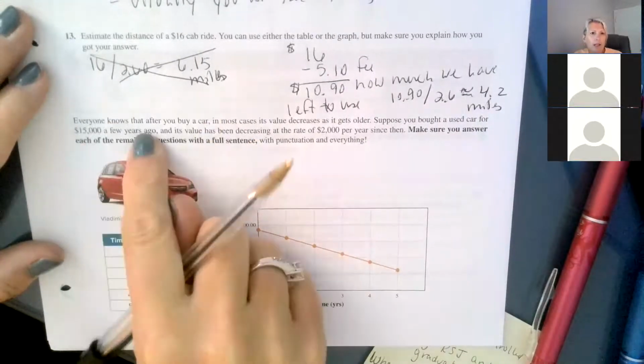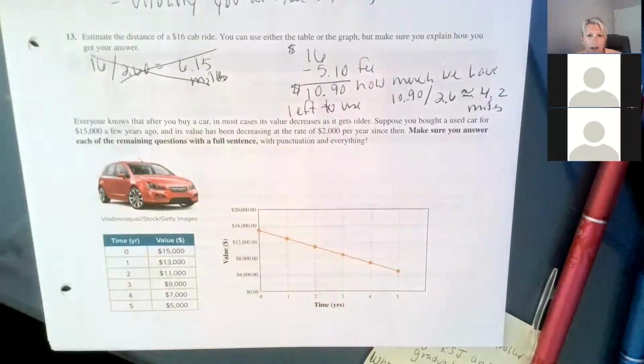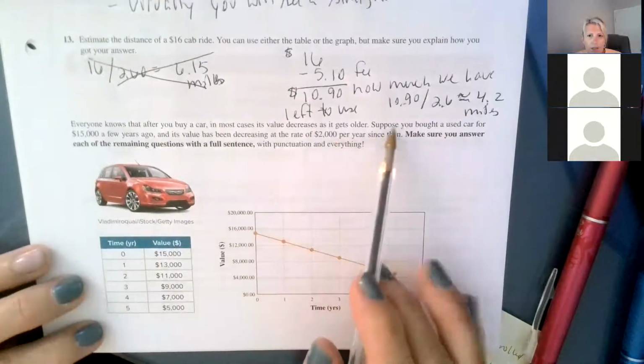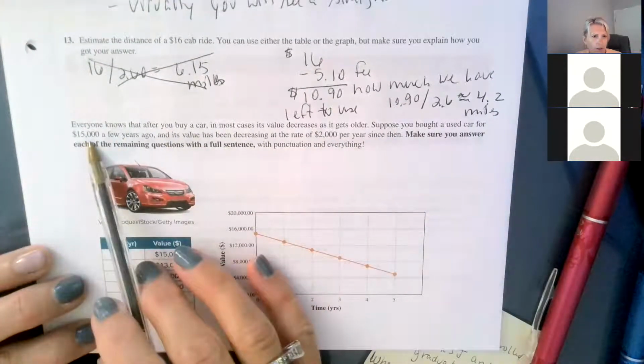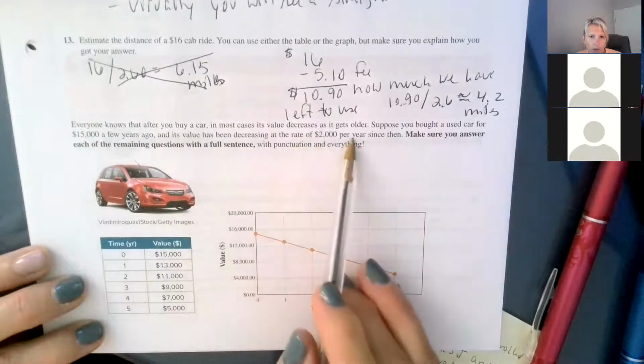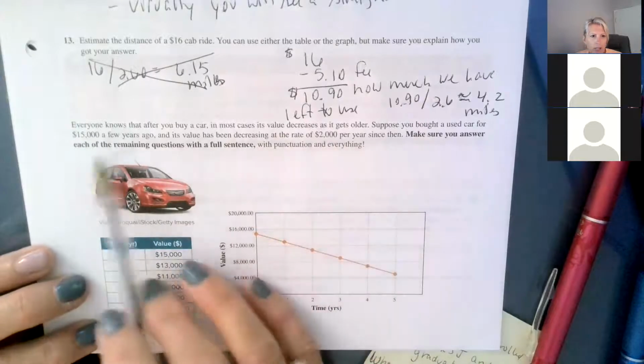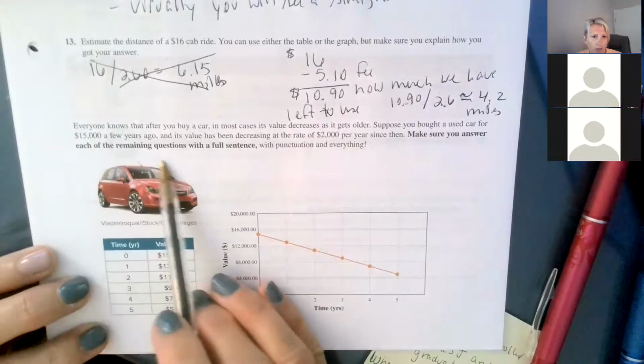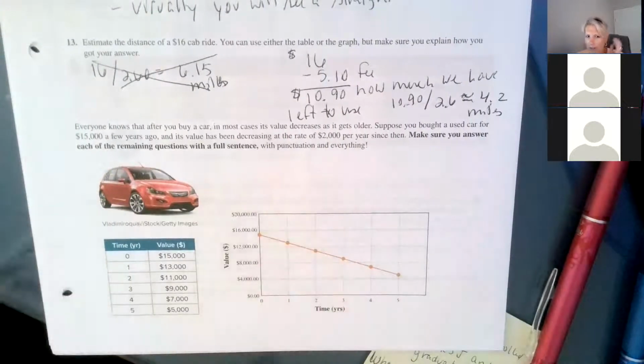It says everyone knows that after you buy a car, in most cases, its value decreases as it gets older. Suppose you bought a used car for $15,000 a few years ago, and its value has been decreasing at the rate of $2,000 per year since. Make sure you answer each of the remaining questions with a full sentence with punctuation and everything.